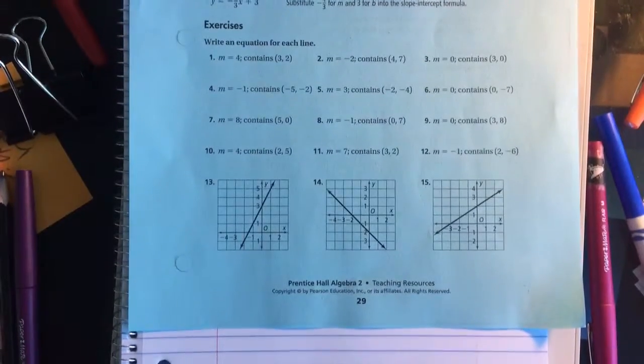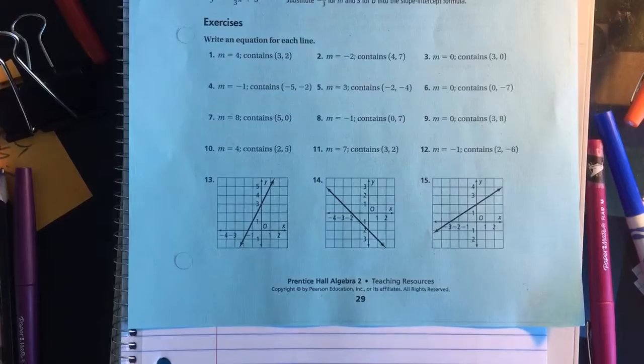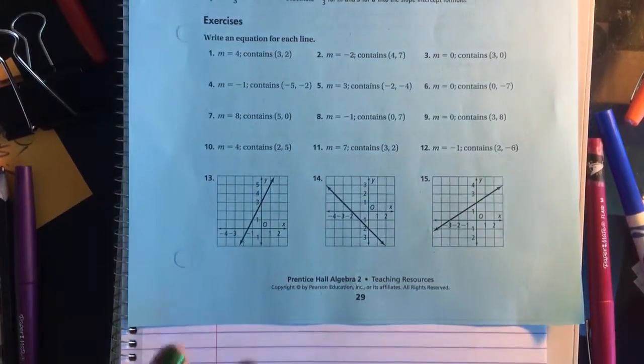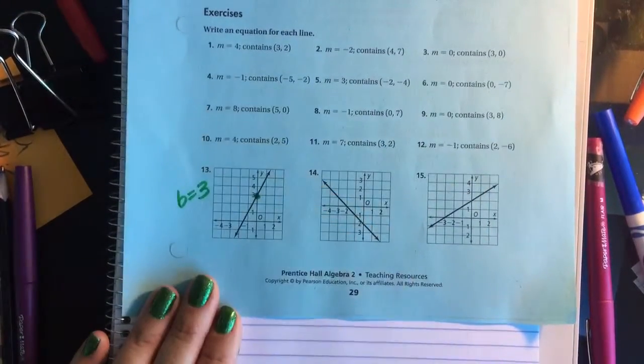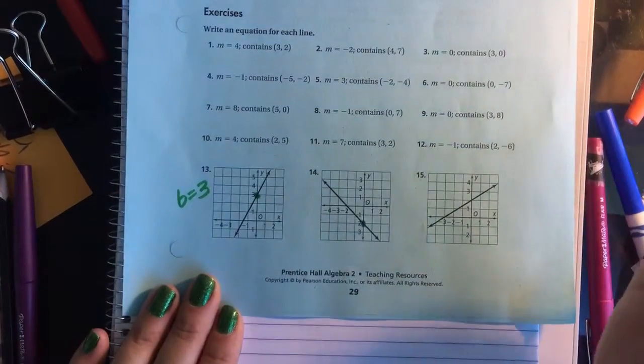All right, reteaching section 2.3. Let's write our y equals mx plus b's from the graph. The first thing I'm going to do for each of these is identify the y-intercept, because the y-intercept should be the easiest piece. Where does the line hit the y-axis? The y-intercept is where the line hits the y-axis.